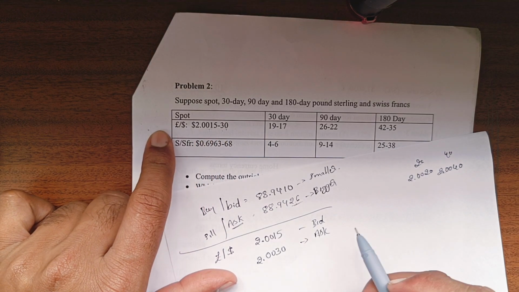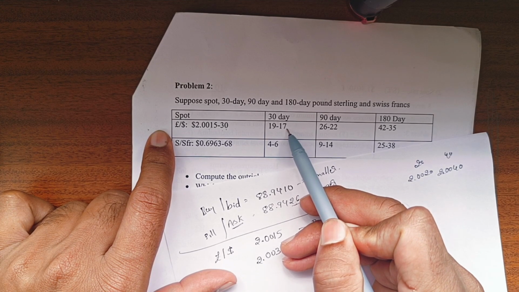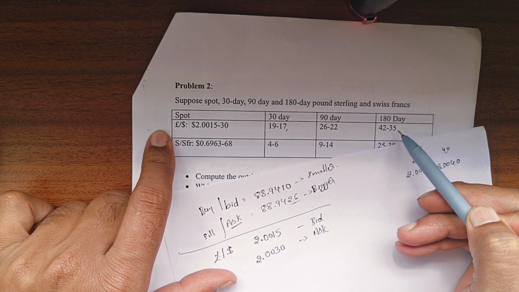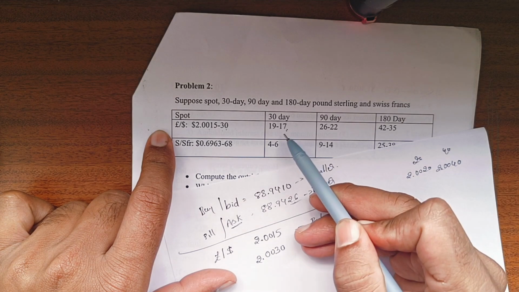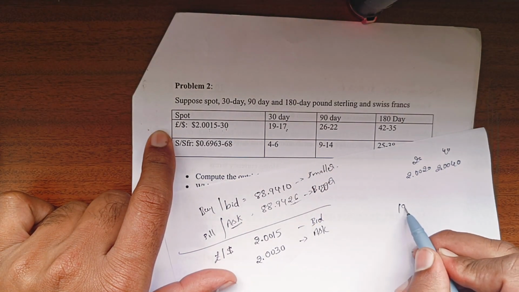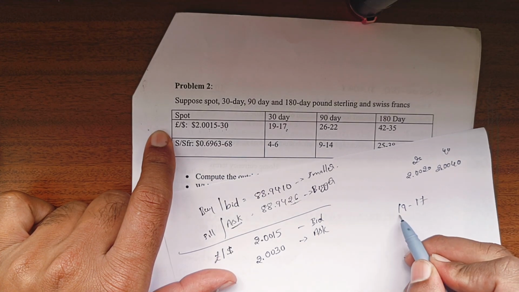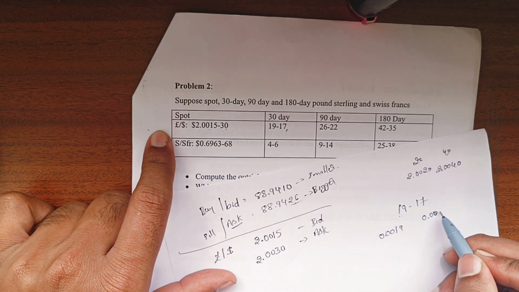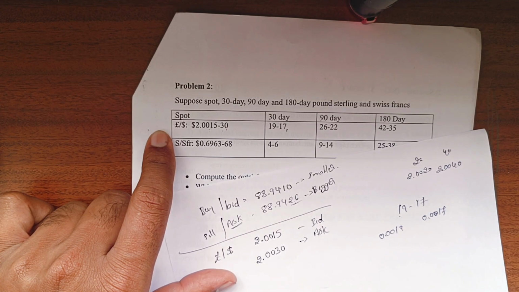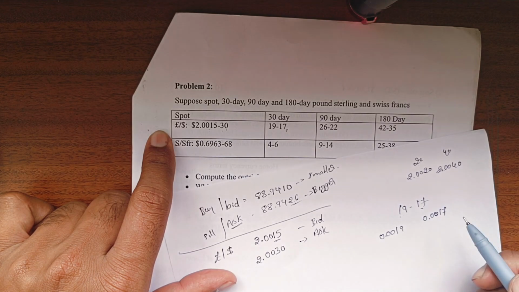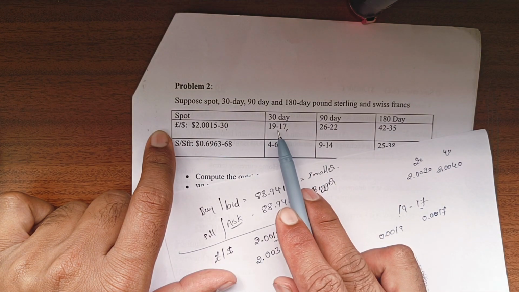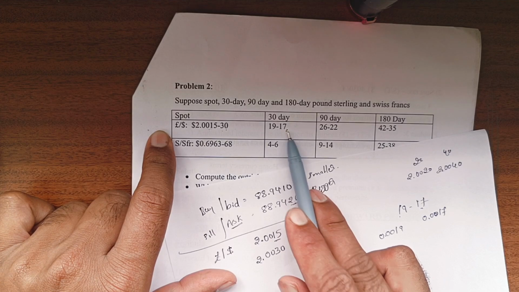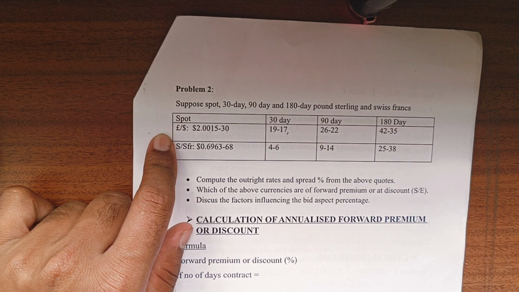Next we have the swap points. For 30 days these are the swap points, for 90 days these are the swap points, for 180 days these are the swap points. And for these swap points two numbers are given, 19 and 17. This is 0.0019 and this is 0.0017. This 19 is the last two digits, so it is 0.0019 or 0.0017.